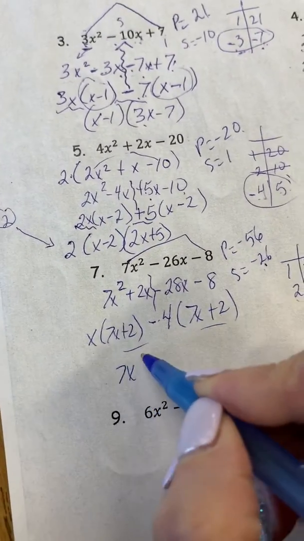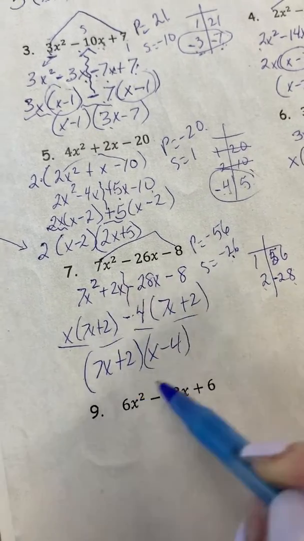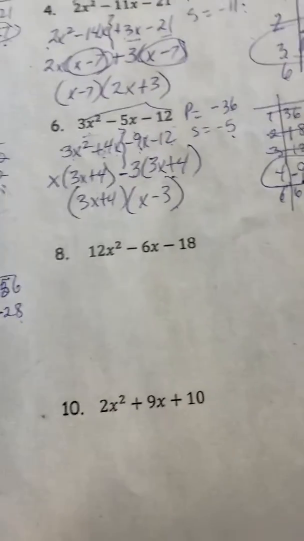right. 7x plus 2 and x minus 4, and remembering, you could write down the x minus 4 first and the 7x plus 2, that doesn't matter. 4 times 5 is the same as 5 times 4.